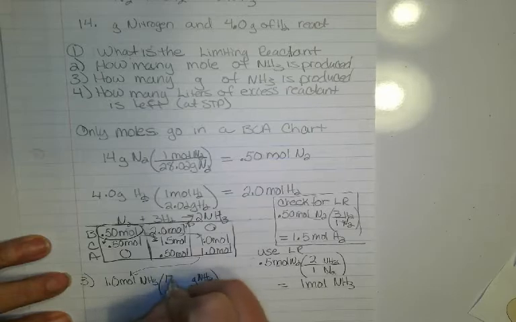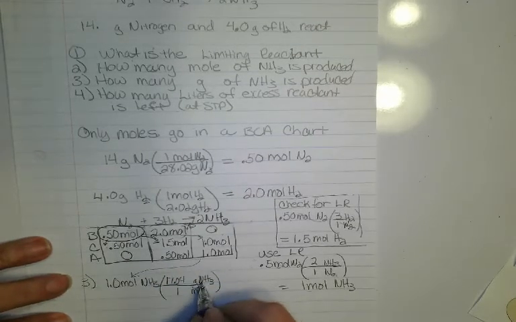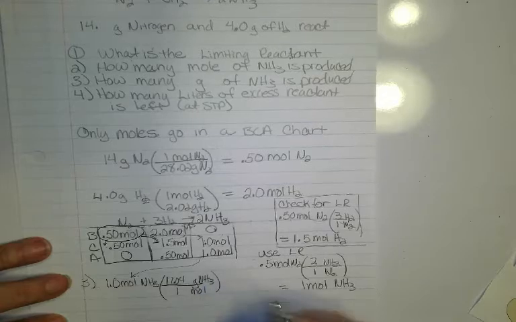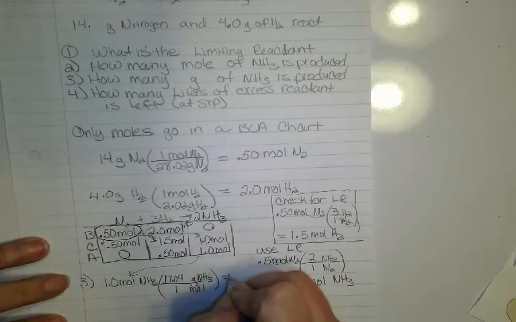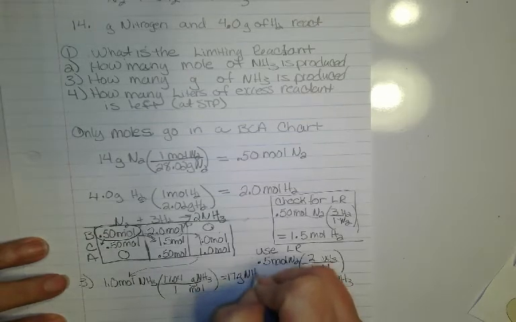That would be 17.04 grams per 1 mole. That's the molar mass, nitrogen and 3 hydrogens added together, which gives me 17.04 grams, but we only need 2 sig figs, so 17 grams of ammonia are produced.